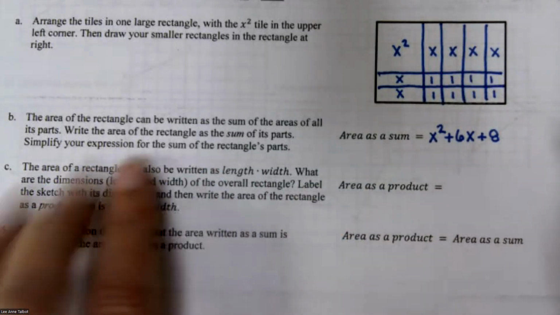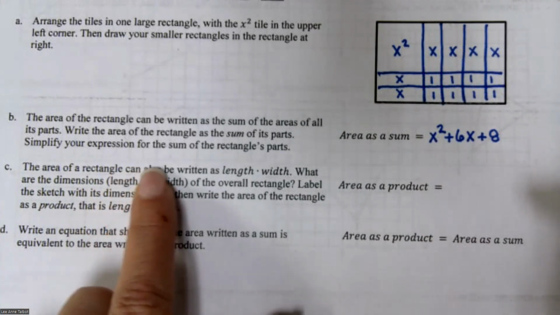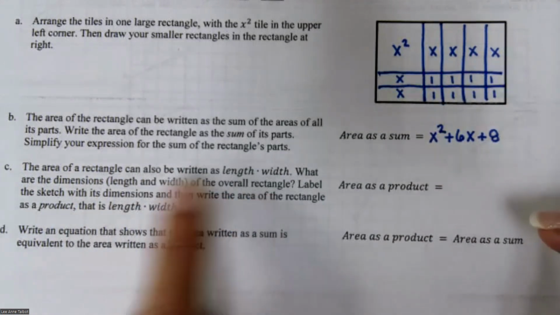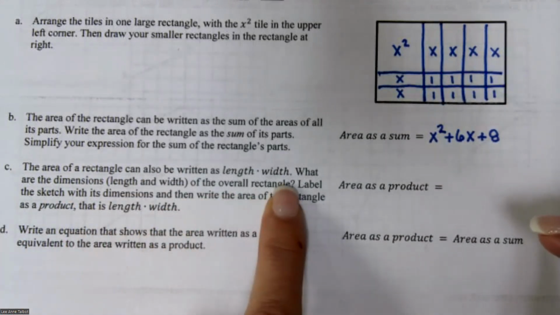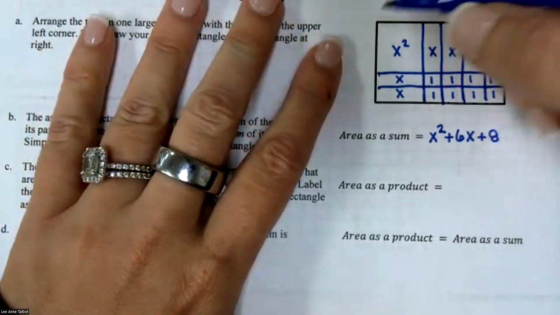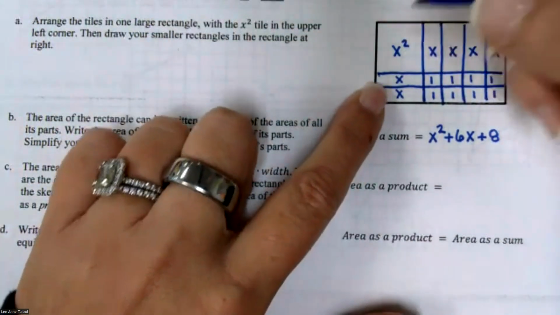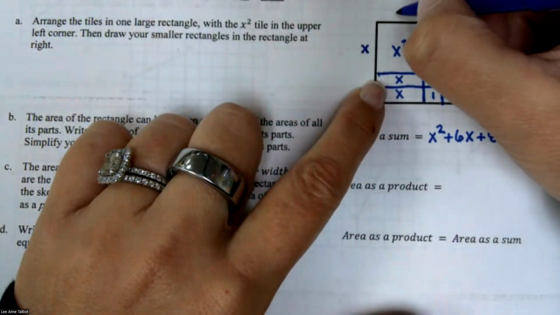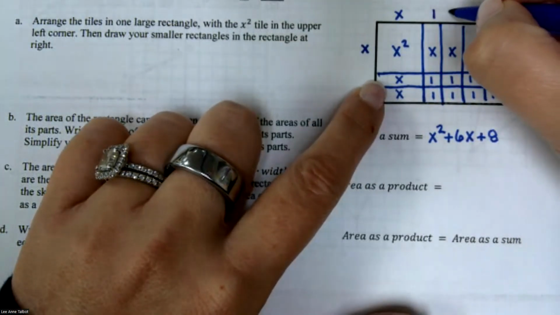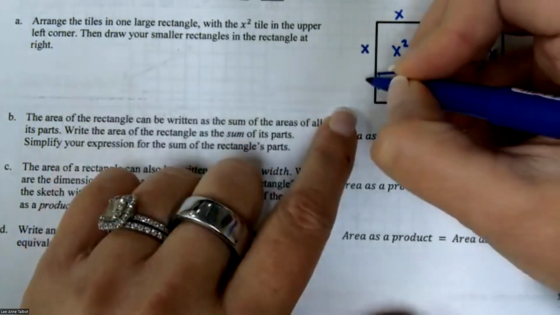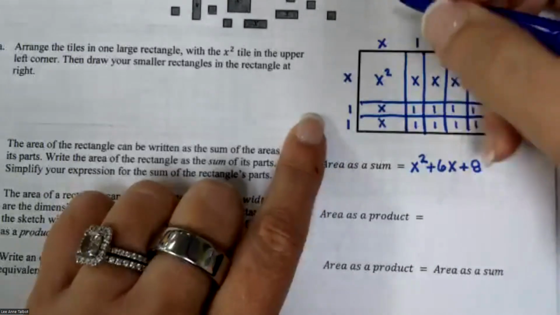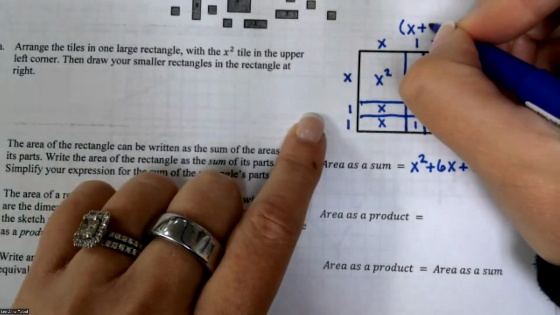Okay, so now we're going to do area as a product. The area of a rectangle can also be written as length times width. What are the dimensions of the overall rectangle? Label the sketch with its dimensions, then write the area of the rectangle as a product, that is length times width. This is going to be kind of like what we did with number 73. This piece right here and this piece right here are x long. And this is 1, 1, 1, 1, and 1, and 1. That means my length is x plus 4.